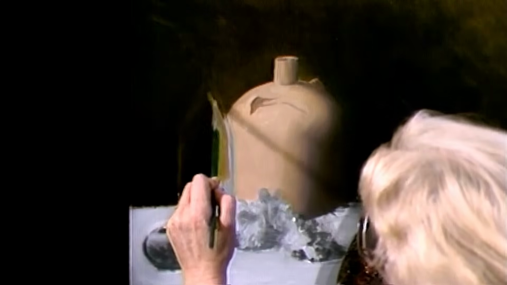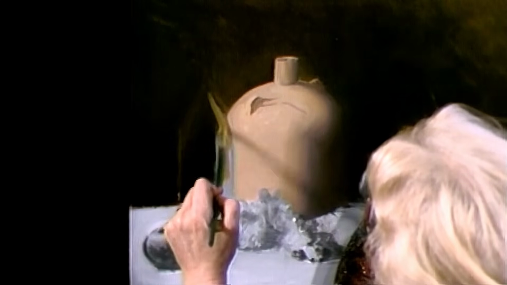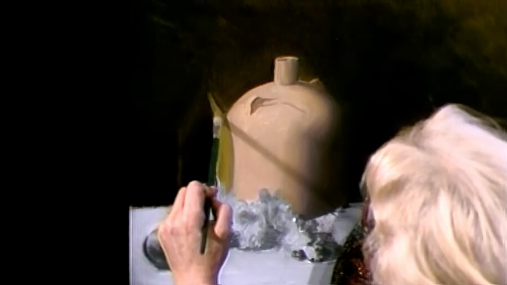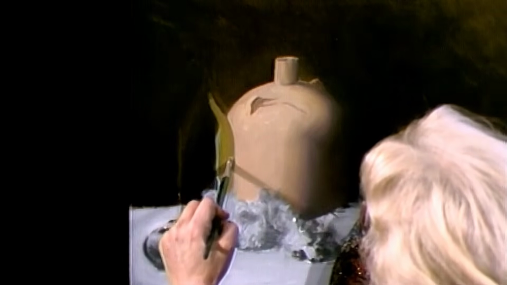Actually, I think that I should use more green. It looks too light. That's better. And so, looking through the front part of the glass, I'm recording the color that is the back part of the glass.